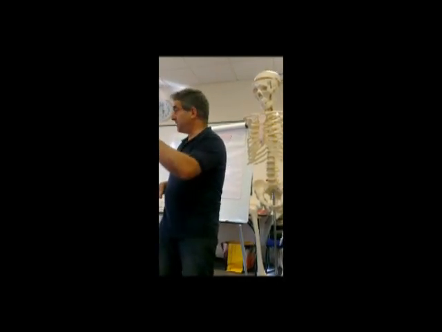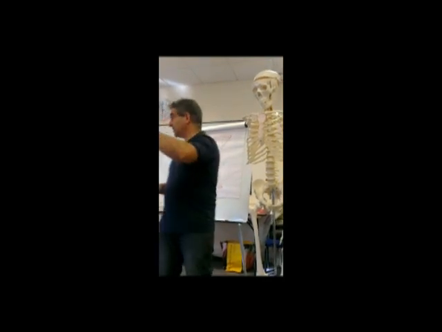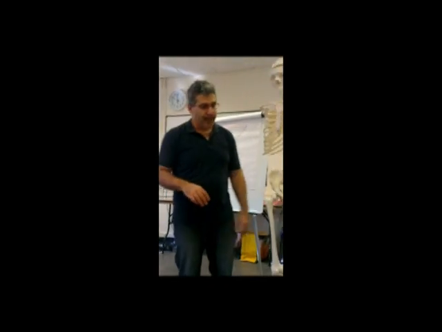And in the ankle it is walking and balance. Imagine that you're walking on an uneven surface. It would be the foot bones that need to adjust accordingly and let you continue moving.